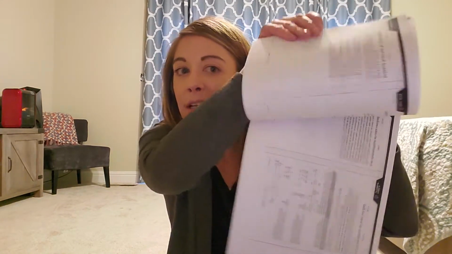You'll get that out of this packet, give that to your child, and then they will be able to check that off. So the math is very simple. Pretty quick, pretty easy, does not take long to complete at all. I think my son got 2 weeks' worth of math done today.